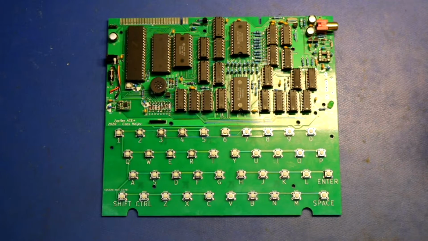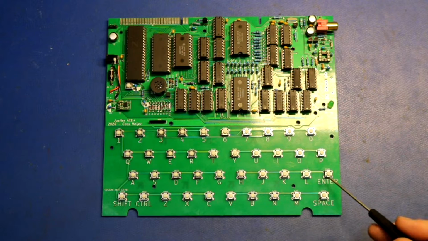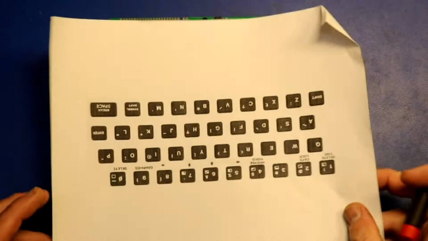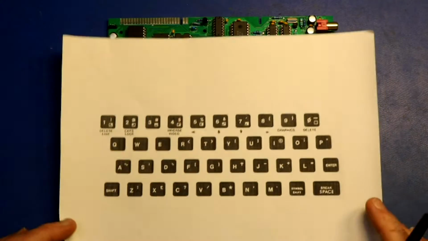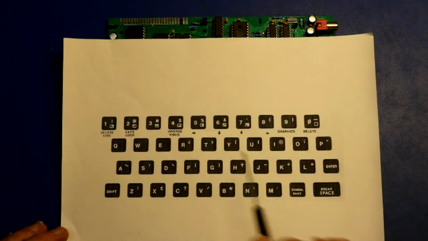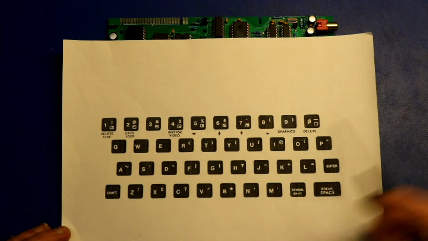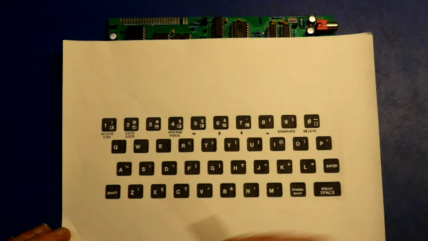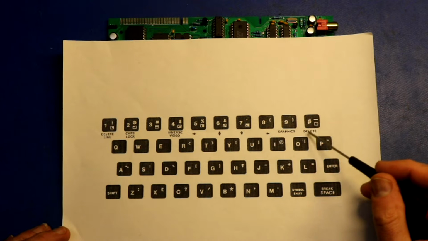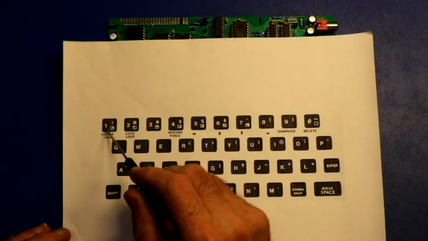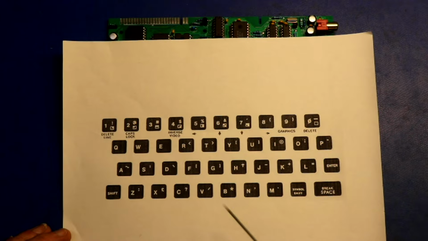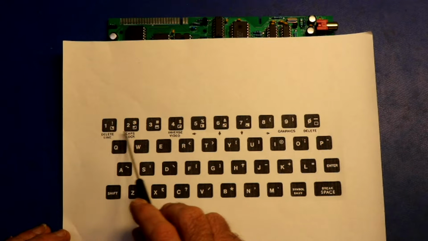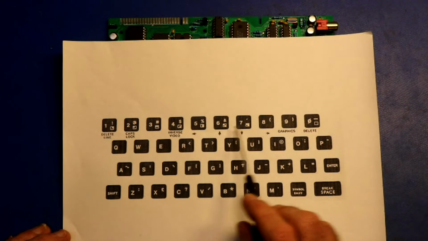Okay, here is the Jupiter Ace circuit board. So down here we've got the keyboard. It's got the 26 letters, the 10 numbers, and enter, space, and shift and control. Now if you build one of these, you'll want to make yourself a keyboard chart here, because a bunch of these will have symbols on them. So like the delete is actually shift 0, that's your backspace character, or shift 1 is your delete line. There's caps lock. Some of these have graphic symbols that you can type as graphic characters.